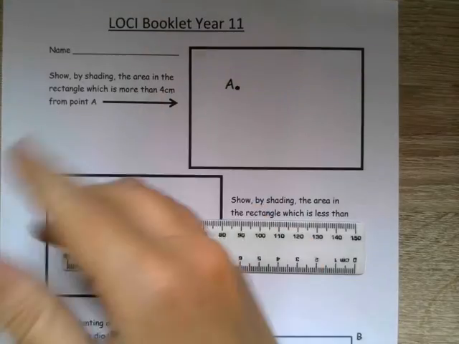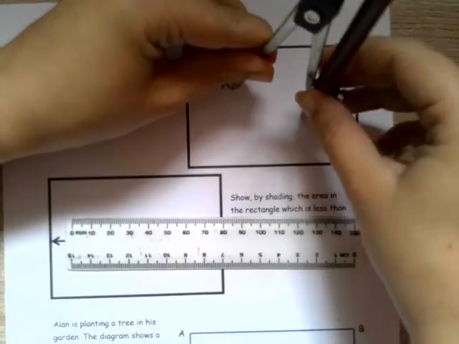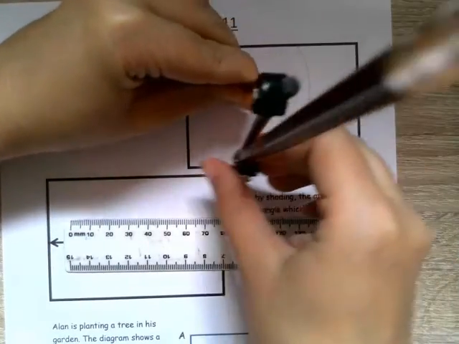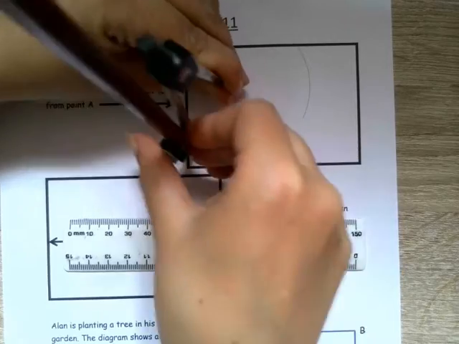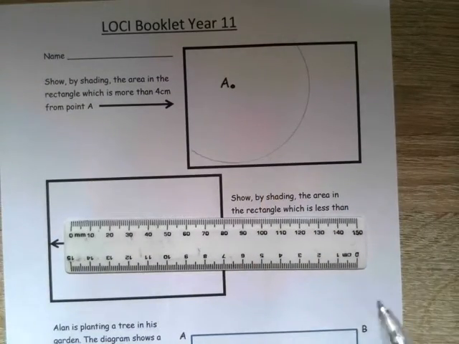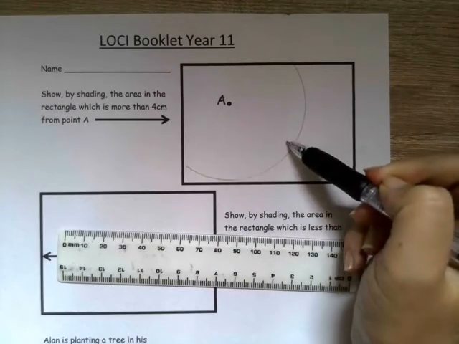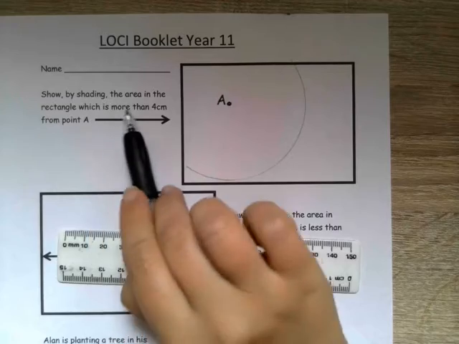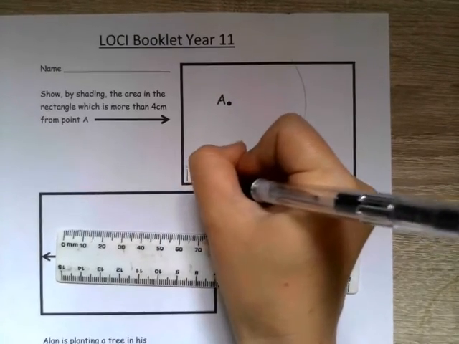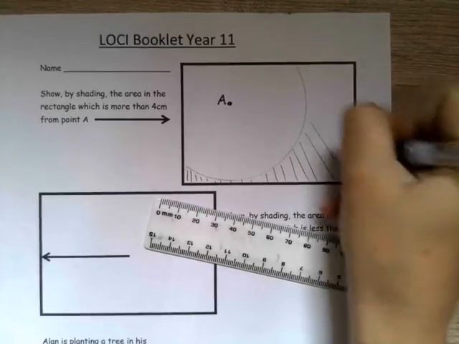It's obviously 4 centimetres, so we're going to draw a 4 centimetre circle around A. So like that. Obviously I could keep going, but it's going to go outside of the rectangle. Now anywhere inside of the circle is less than 4 centimetres away because it's obviously closer to A. But we want the points that are more than 4 centimetres away, so it'd be anywhere outside of the circle, so this section here.